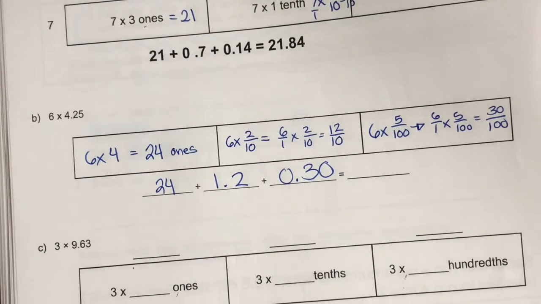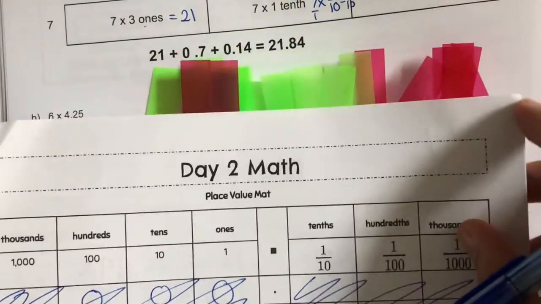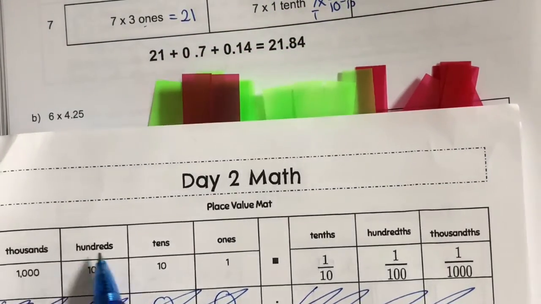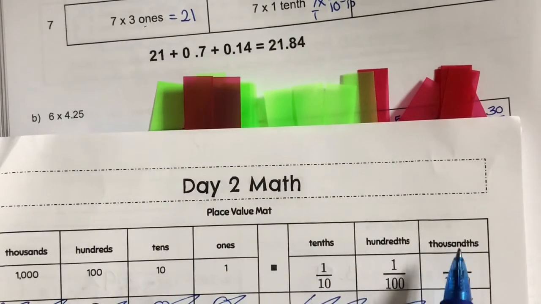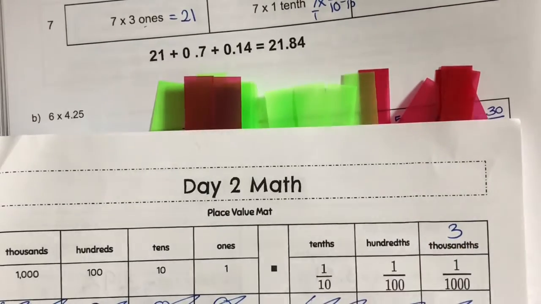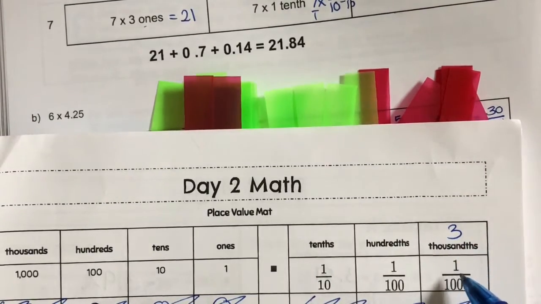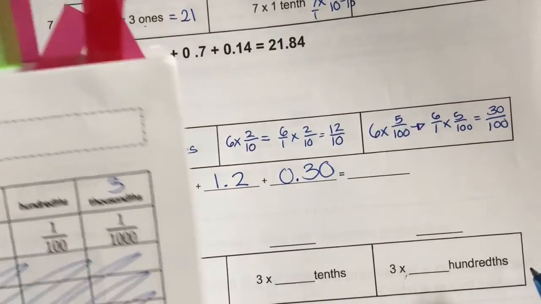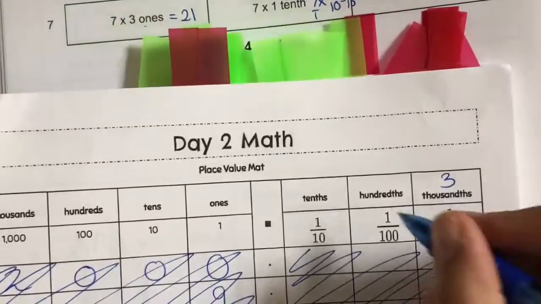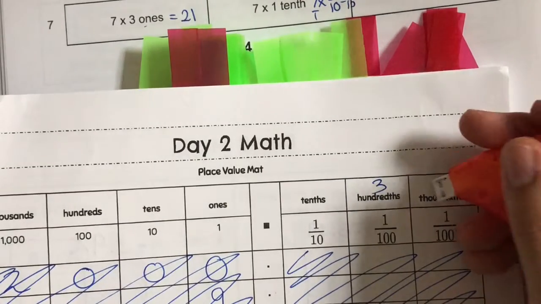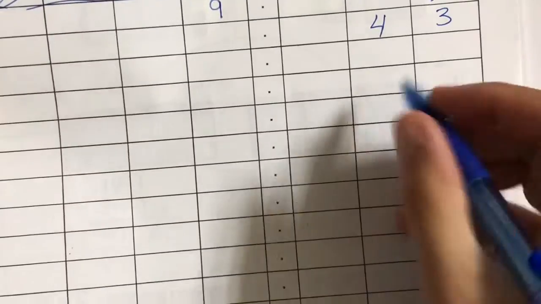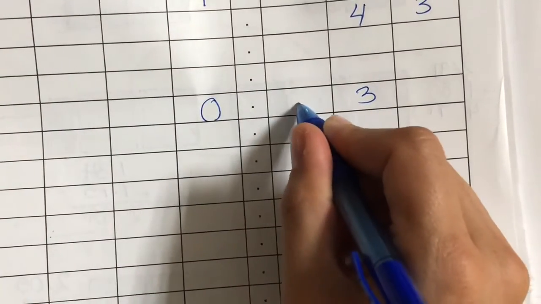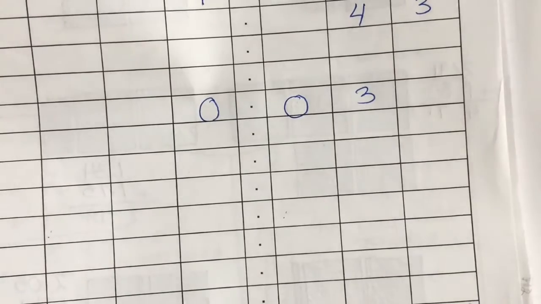Okay, so here you'll see my place value chart. We have thousands, hundreds, tens, ones, tenths, and hundredths. Well, we're not looking at these ones, we're only looking at these ones. So if I put a 3 in my thousands place value, it's really gonna be 3 over 1,000, or in this case, it's hundreds, excuse me, 3 in the hundred spot. So it's really gonna be 3 over 100. So in the place value down here, if I put a 3 here, the answer is really gonna be 0.03.